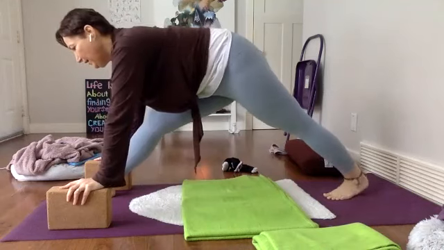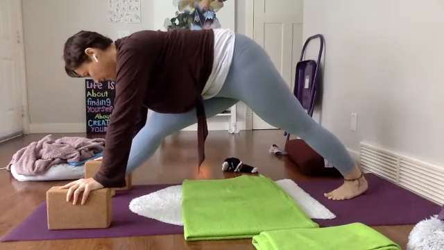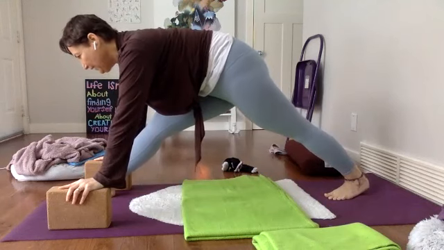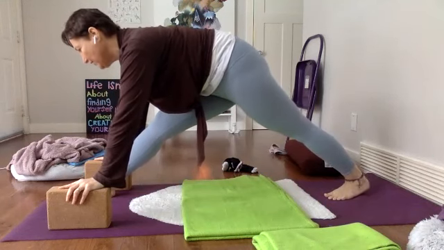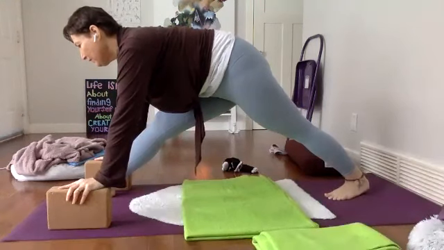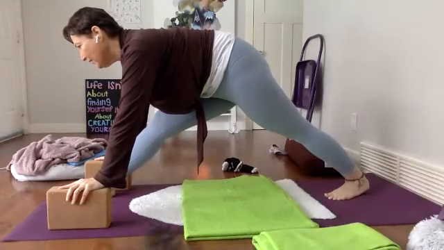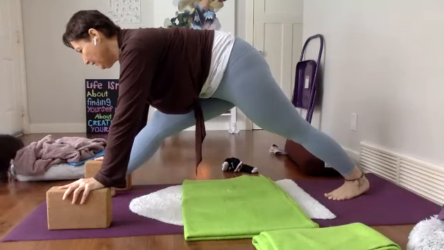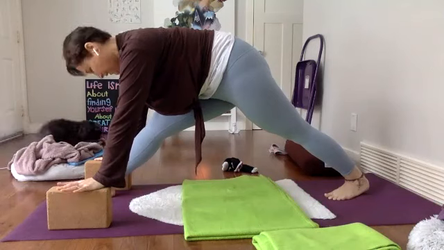Good. Okay. And then drop in, whatever that means here. Pull the right hip back. Squeeze the inner thighs towards each other. One more breath. Soften your sacrum area, low back. Okay, and then we're going to come back down.